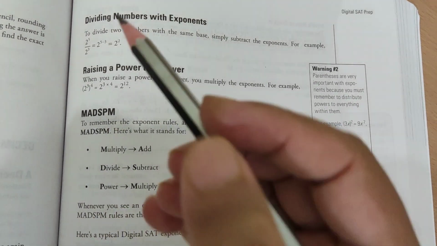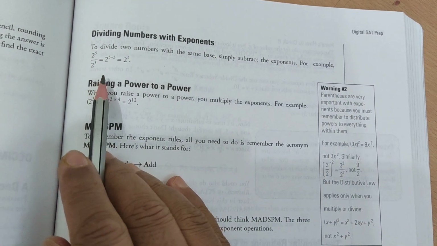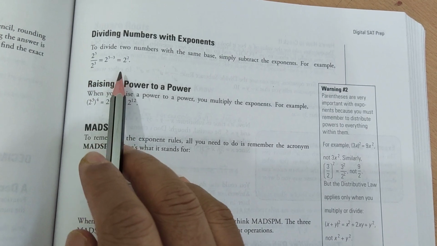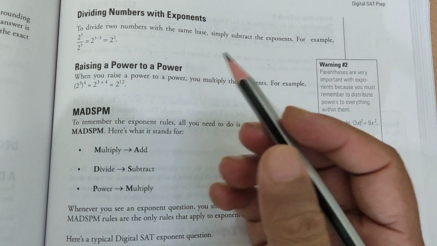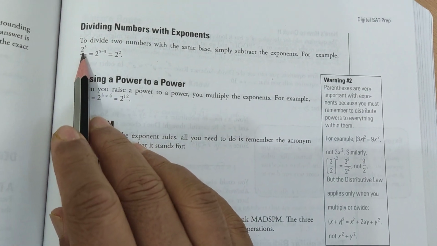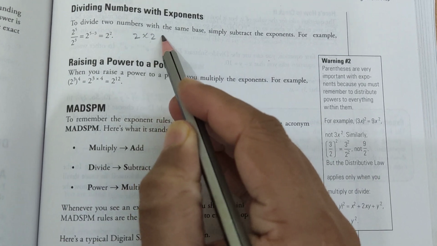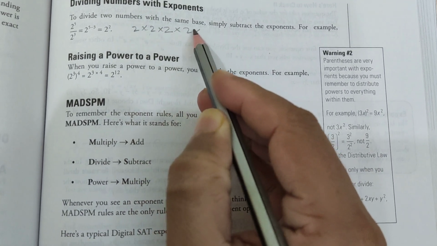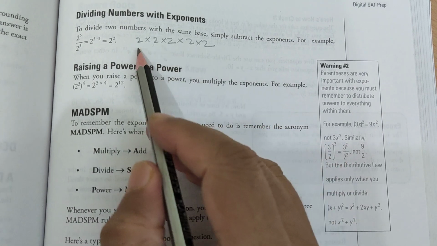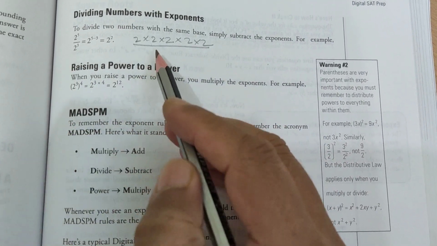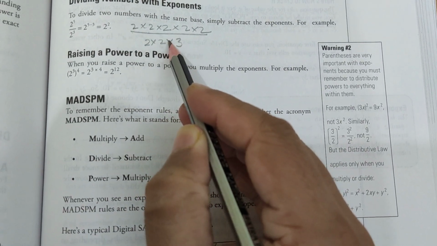Same goes for when you're dividing the numbers, and you were always told to just subtract the powers and you will get the answer. And something similar is at work here as well. If I expand this 2 raised to 5, 2 into 2 into 2 into 2 into 2, 5 times, and then I divide it by 2 raised to 3, so this is 2, 3 times.